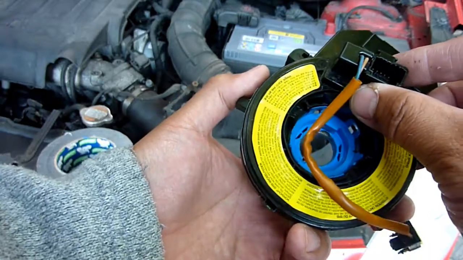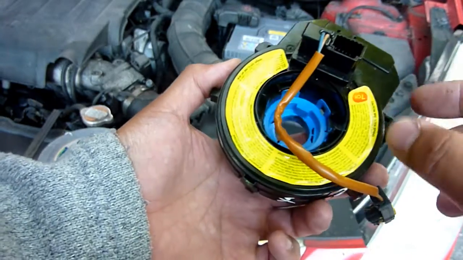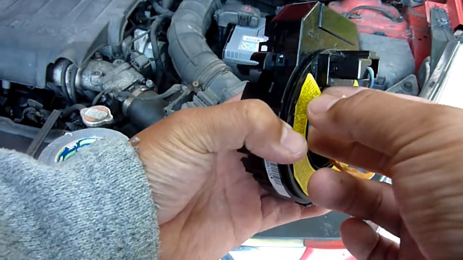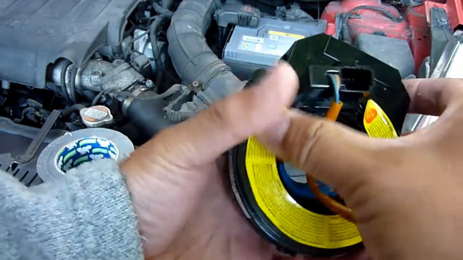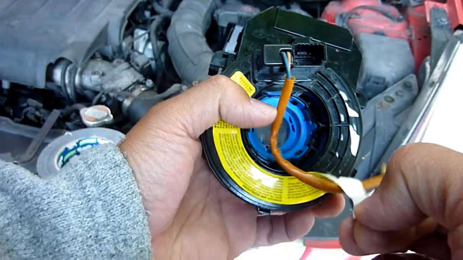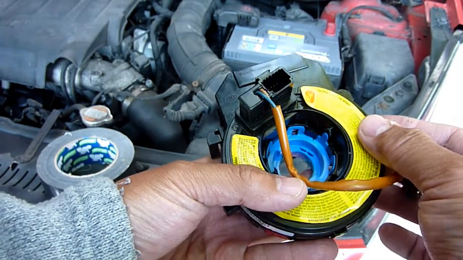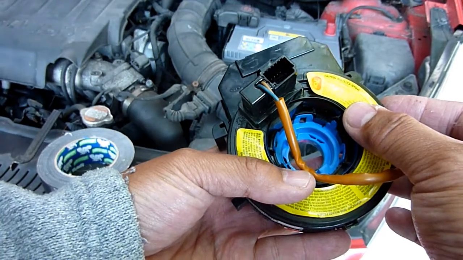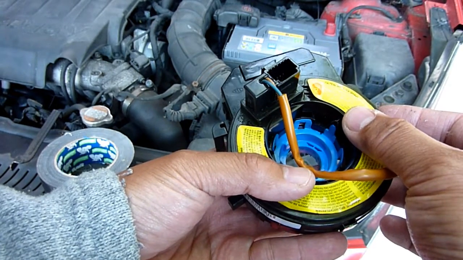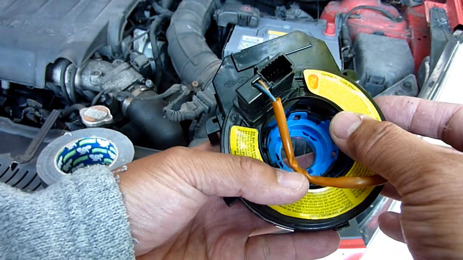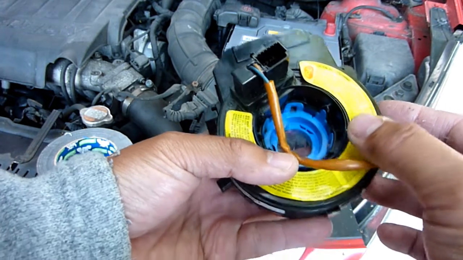So this has come from another Hyundai i20. I pulled these stickers off, and there's no window underneath. There's no plastic window you can see through. Caution, lock spring. This is not a repairable part. Do not disassemble. Right, fair enough.